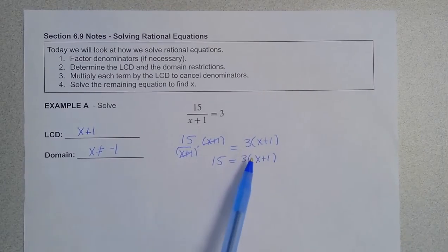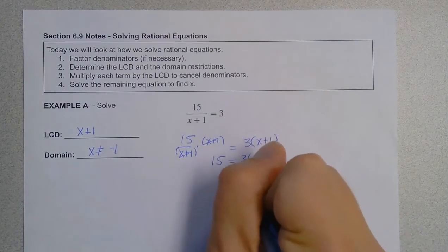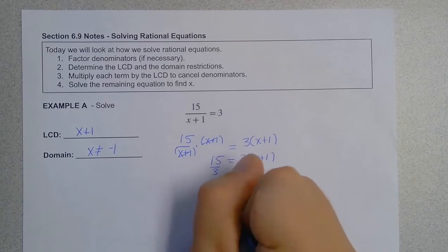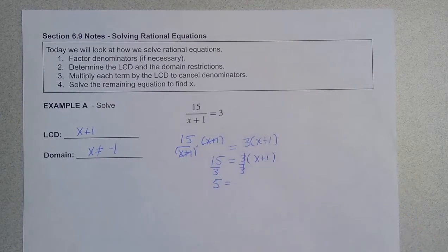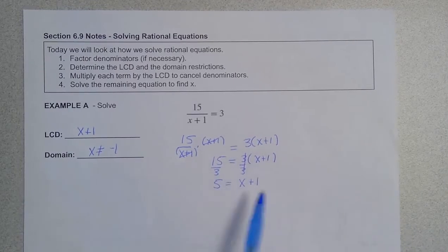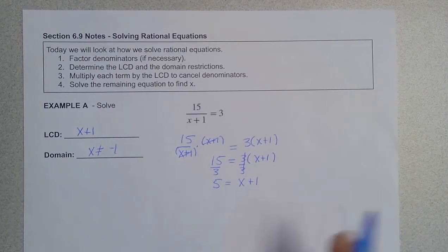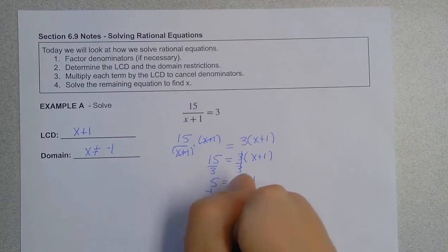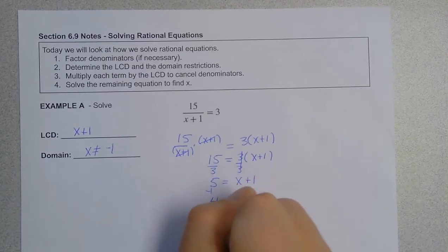Now, most of you would probably distribute, but you can actually divide by 3 to start. So 15 divided by 3 is going to make 5. 3 divided by 3 will make 1. So I can bring down my x plus 1. And then I can undo the x plus 1 by subtracting 1 on both sides. And we get 4 equals x, or x equals 4.